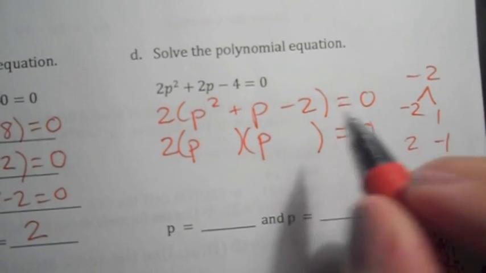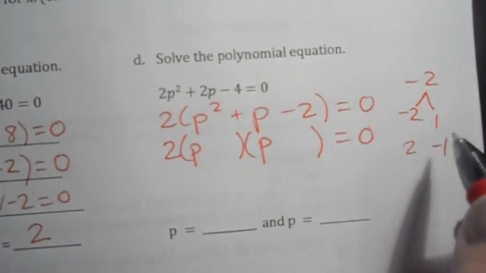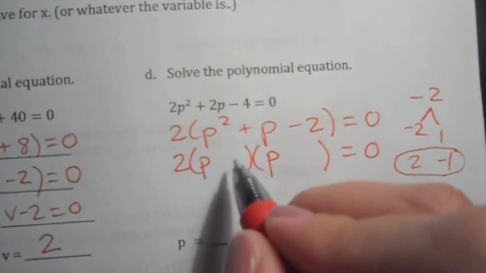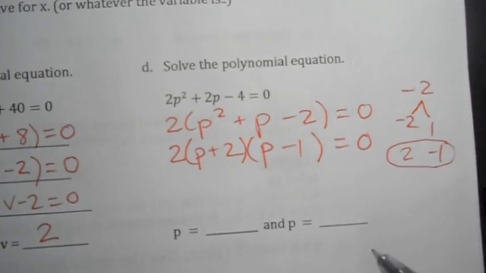Does this one add to get 1? No, that adds to get negative 1. Does 2 and negative 1 add to get 1? Yes, it does. So those are the numbers that we plug into the factors.